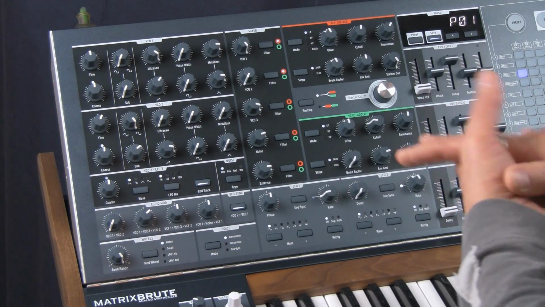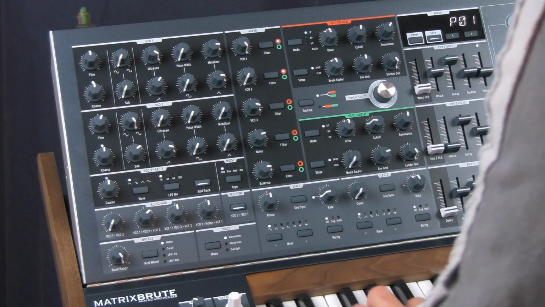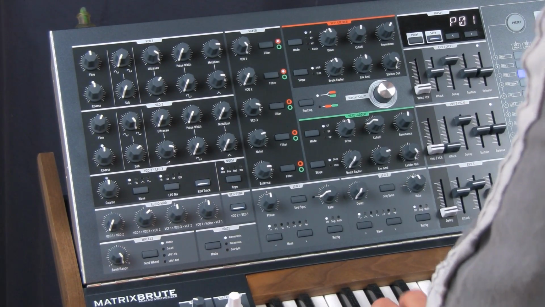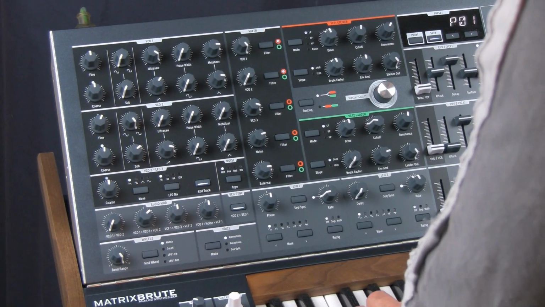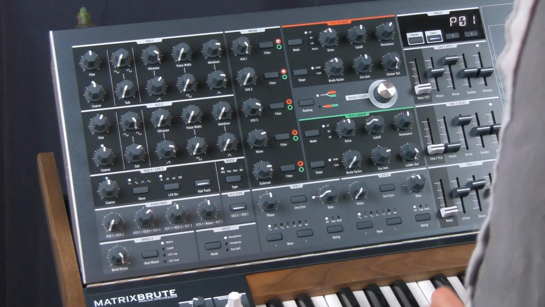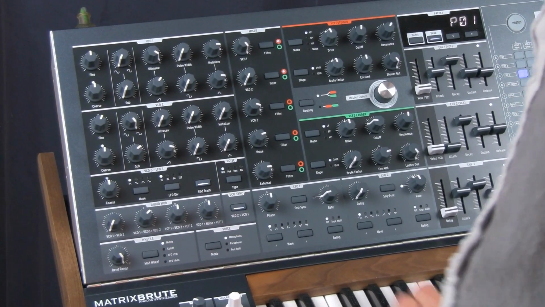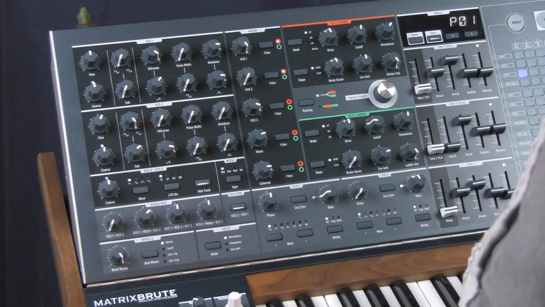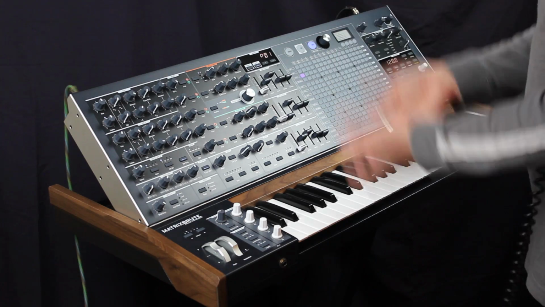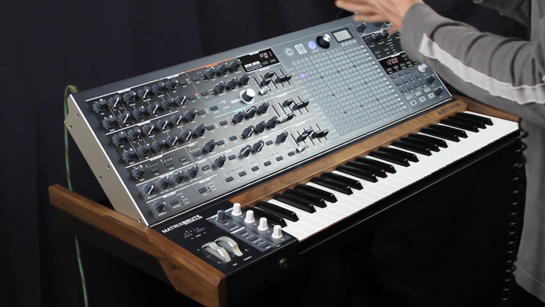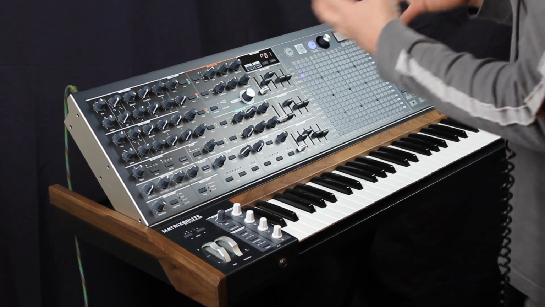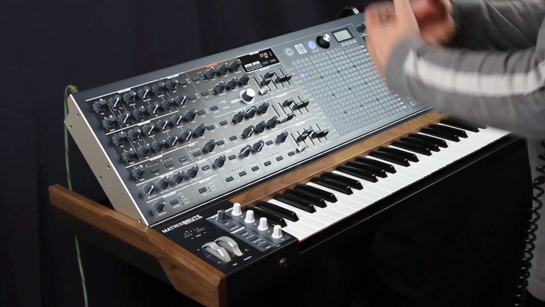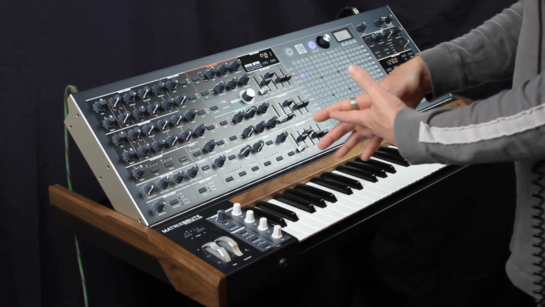So then you have a complex waveform that is being forced to restart. Really, really cool noises. And so that's one of the reasons why this thing can be so easily overlooked: just pressing one button is leading us to the opportunity for all these cool sounds.